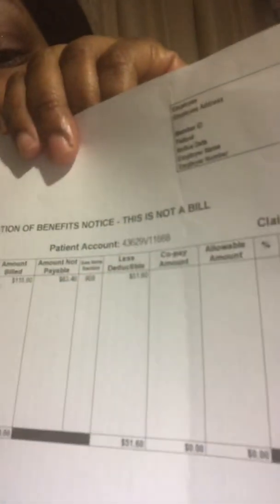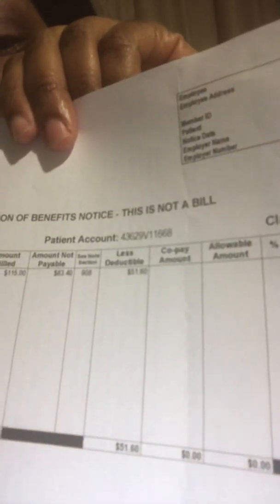All right, and now the next field locator we have on here is less deductible. Can you see that? Less deductible amount, and that amount is $51.60. So anytime you hear anything about deductible, copay, or coinsurance, just know that that is the patient's responsibility. So here we have $51.60. That would be the patient responsibility.